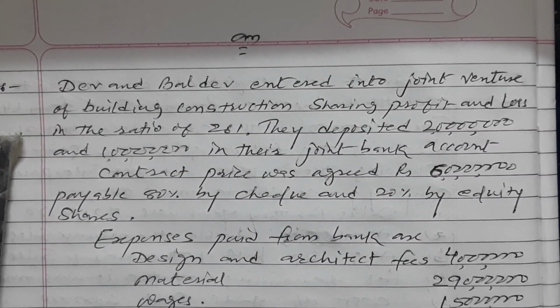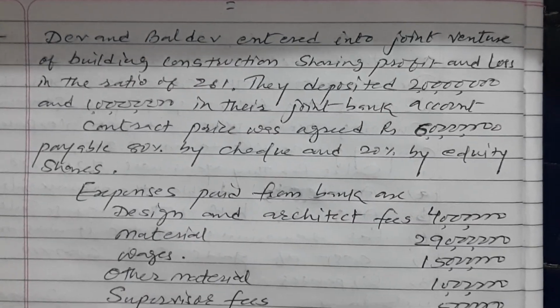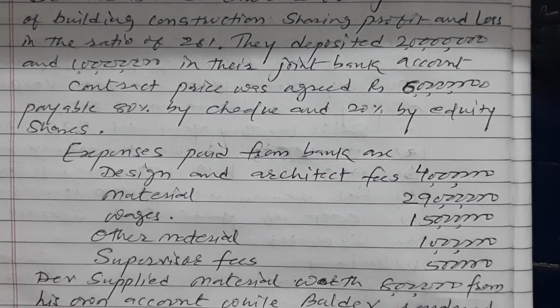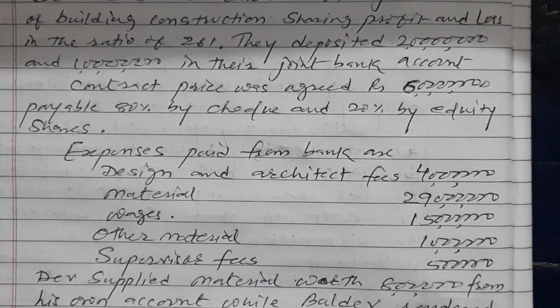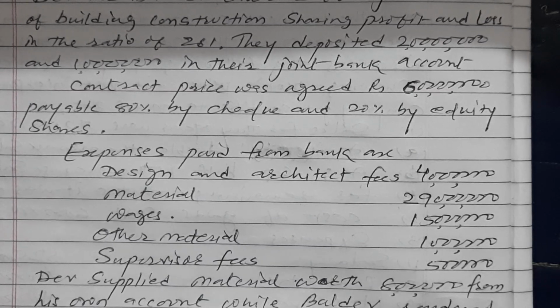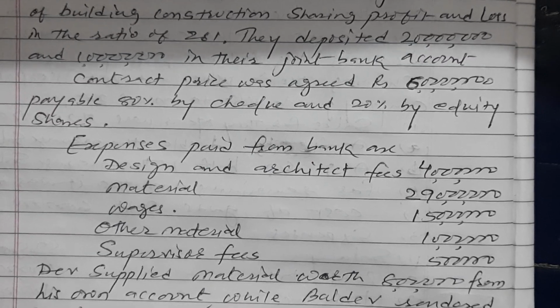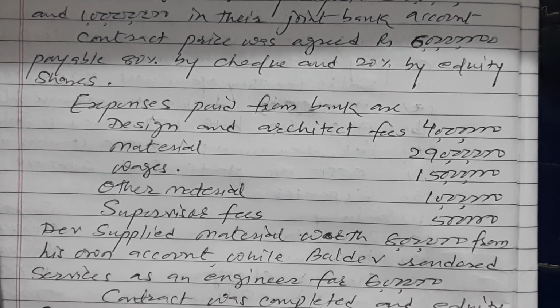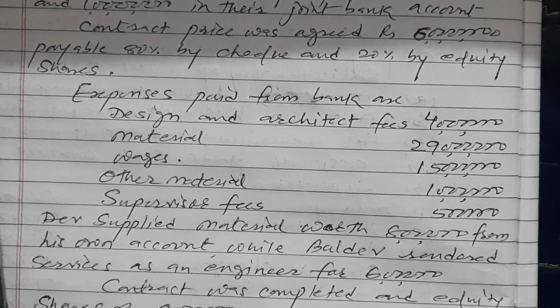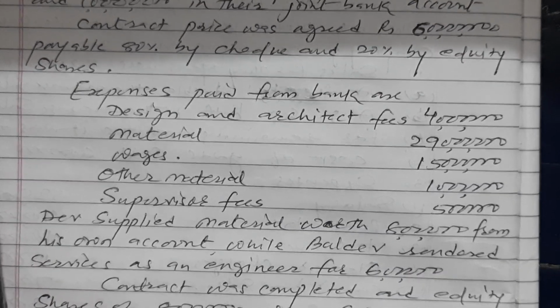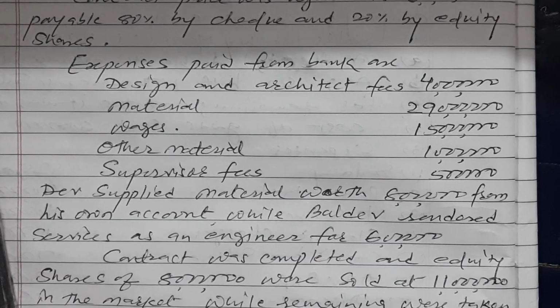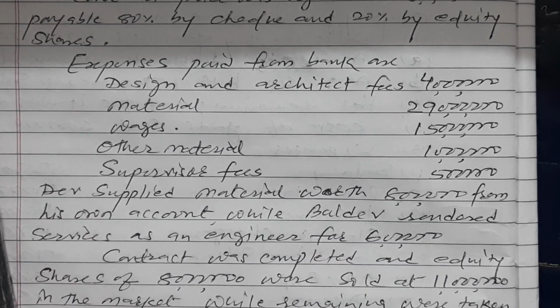Expenses paid from the bank account are: design and architect fees rupees 40 lakh, material 2 crore 90 lakh, wages 1 crore 50 lakh, other materials 10 lakh and supervisor fee 5 lakh. Dev supplied material worth 8 lakh from his own account, while Baldev rendered services as an engineer for rupees 6 lakh.